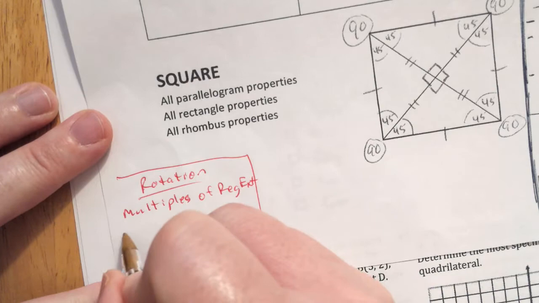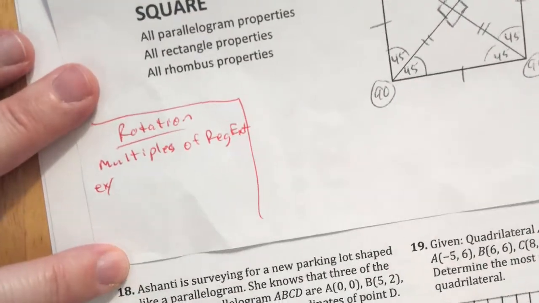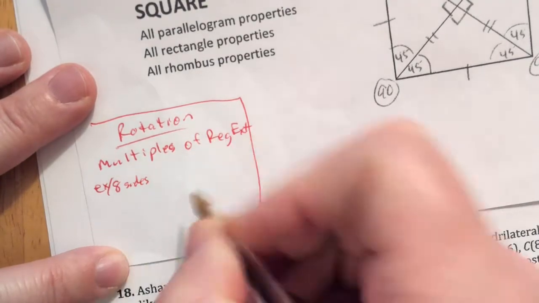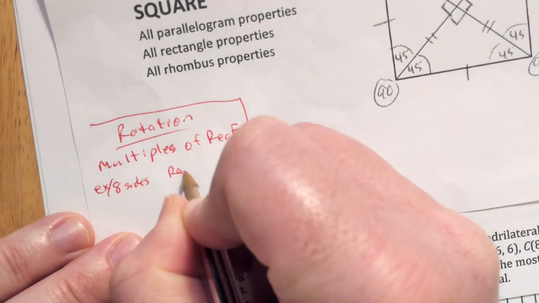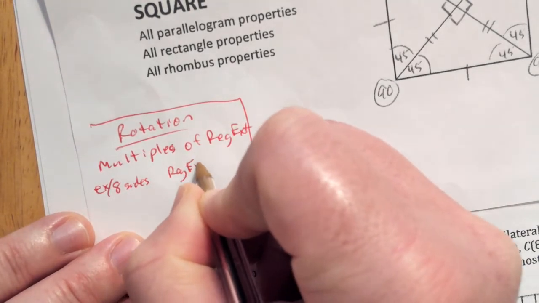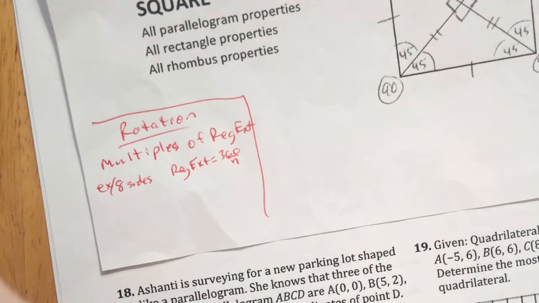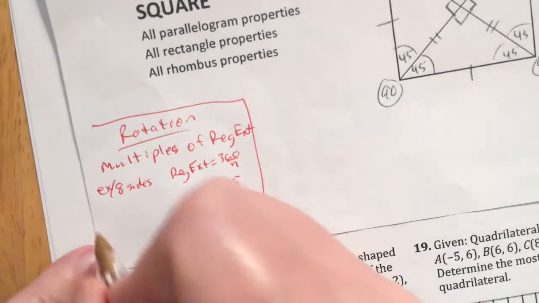So for example, if we have 8 sides, we would do regular exterior equals 360 over n. So 360 divided by 8, and we would get 45, right? So we want multiples of that.